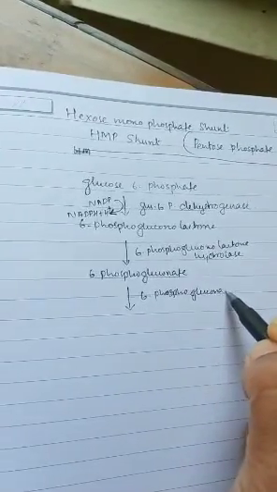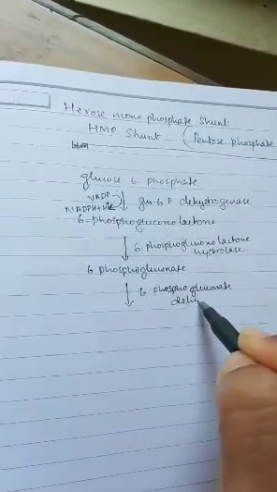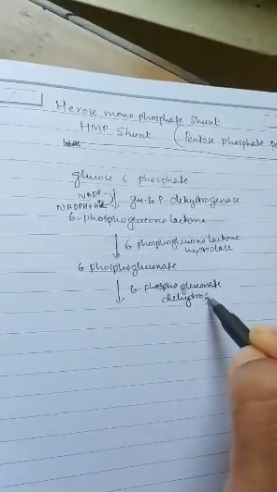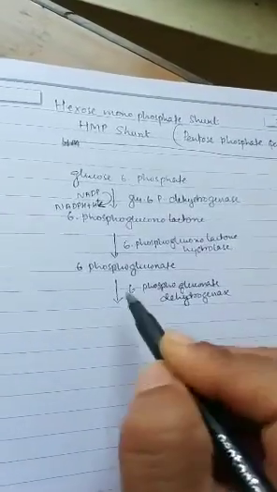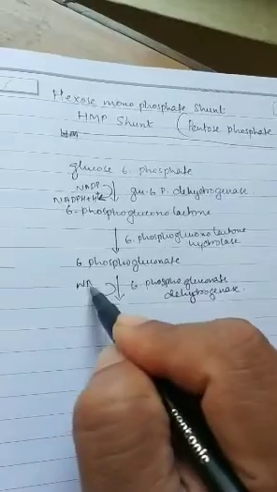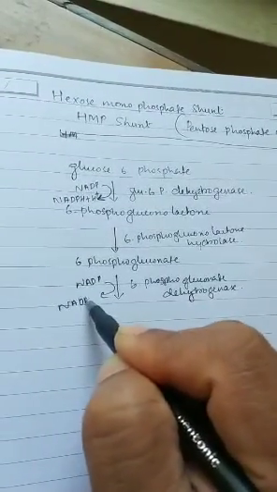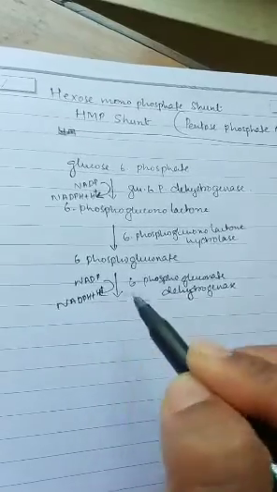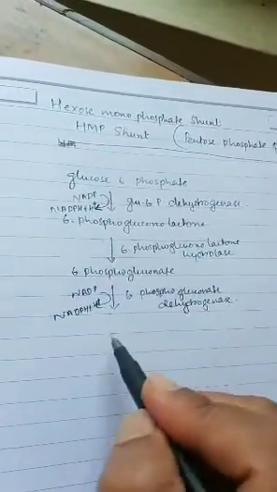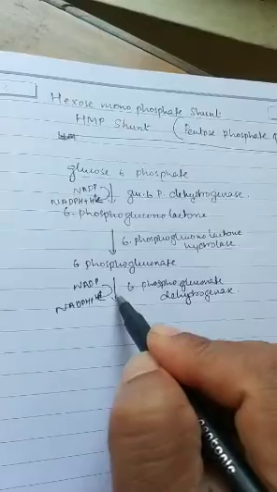6-phosphogluconate dehydrogenase. Here one high energy molecule NADP is converted into NADPH. It is reduced to NADPH, and this is immediately decarboxylated.